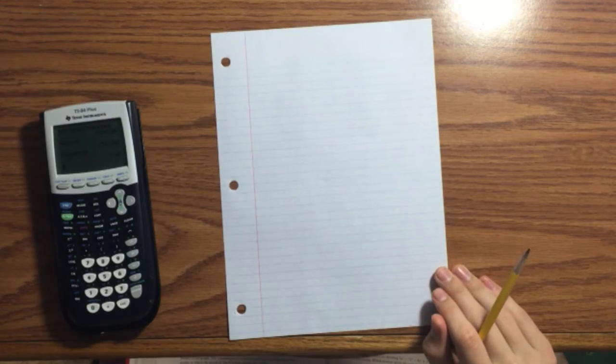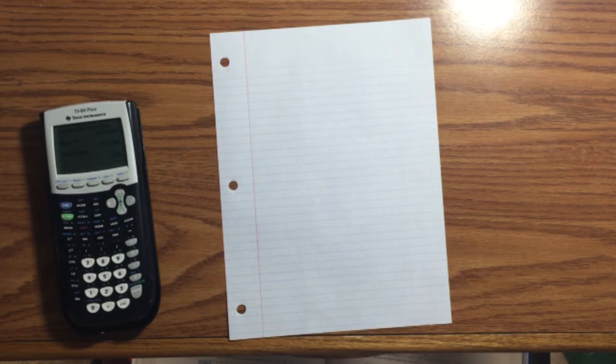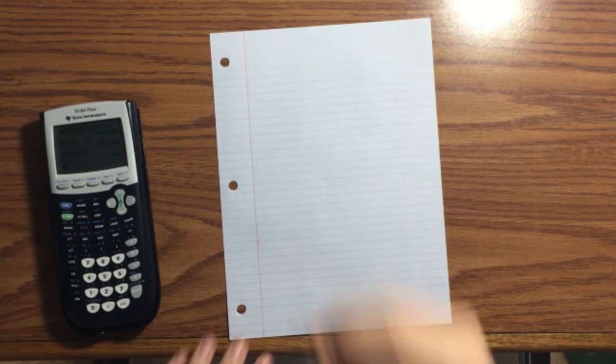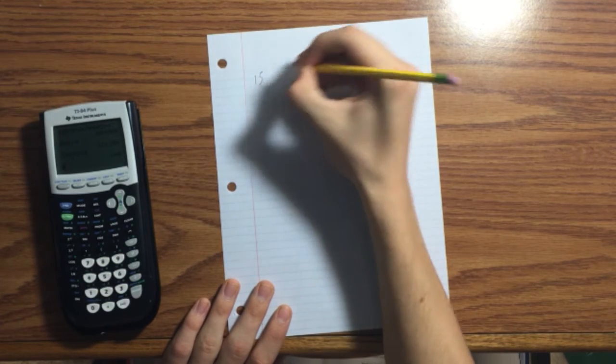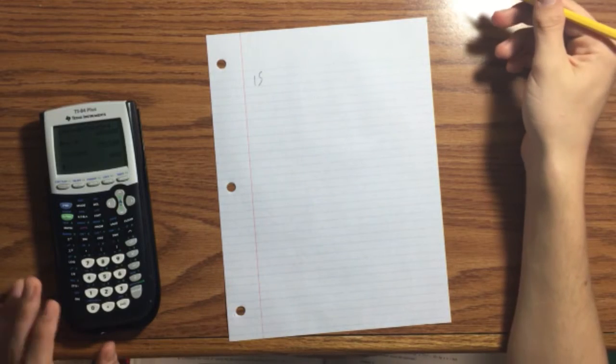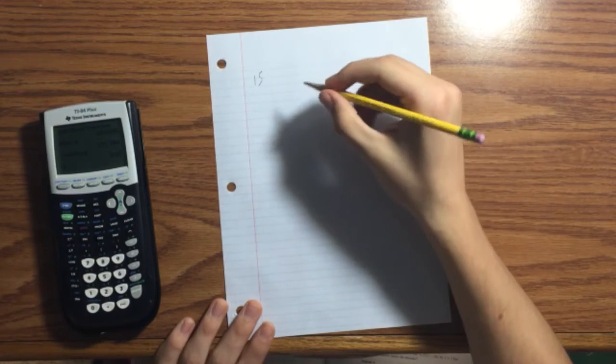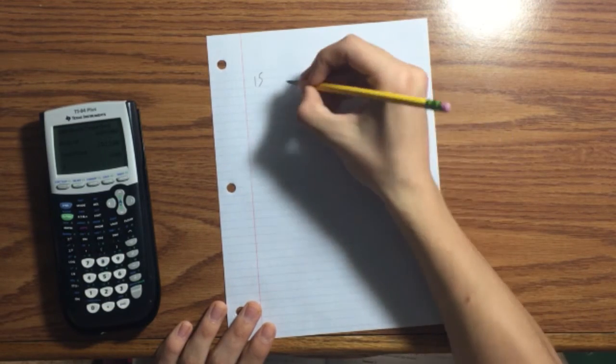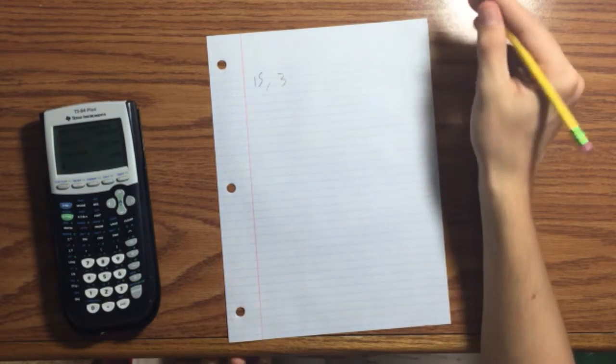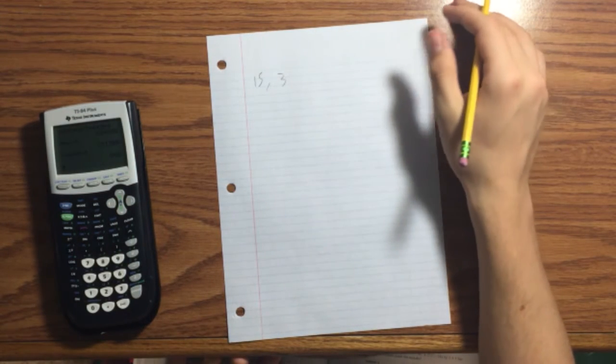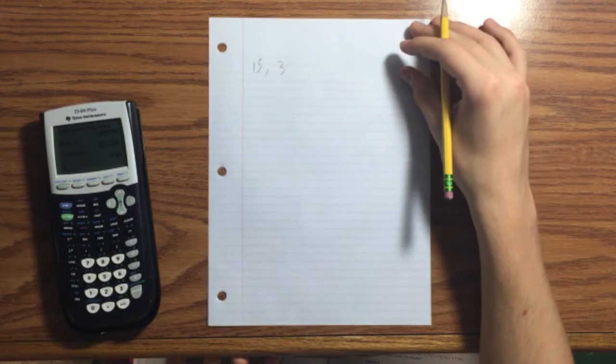So let's do a problem where you have to figure out whether it's a permutation or a combination. So let's say there's 15 students. The teacher is arranging them into groups of 3. So there's groups of 3. Is this a permutation or is it a combination?